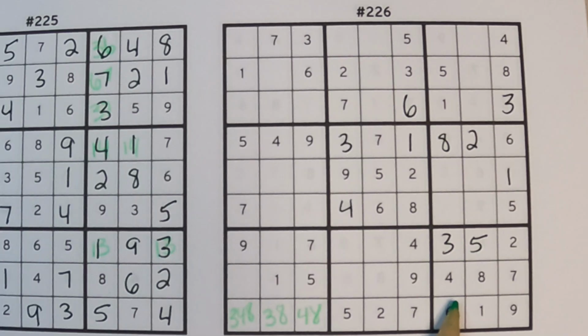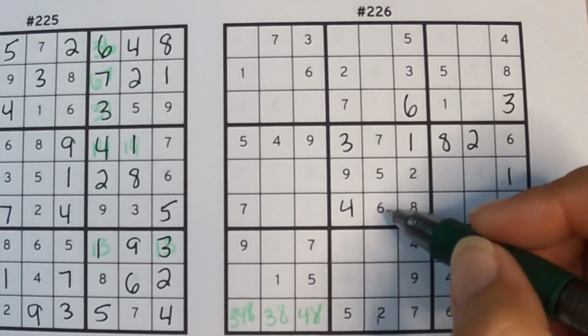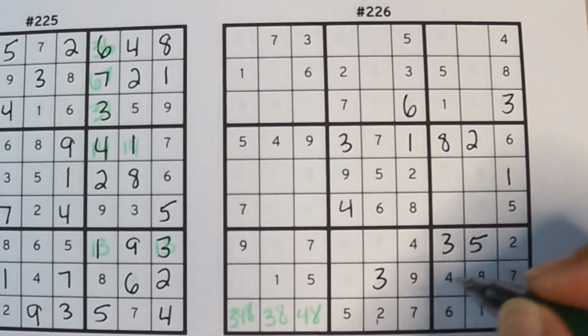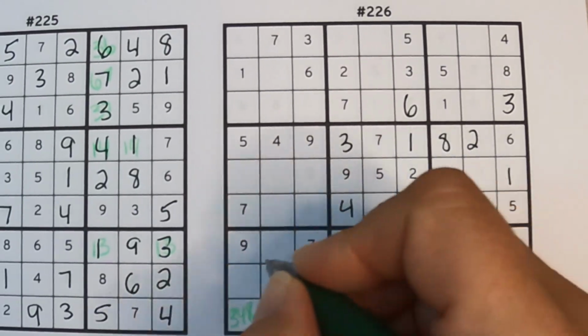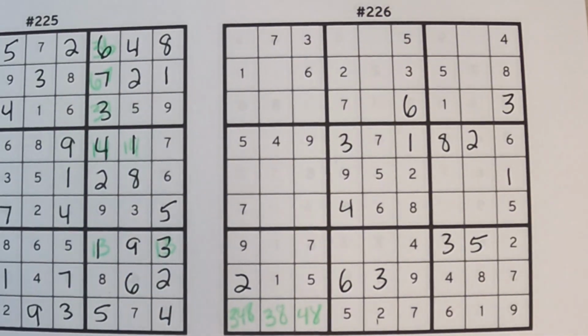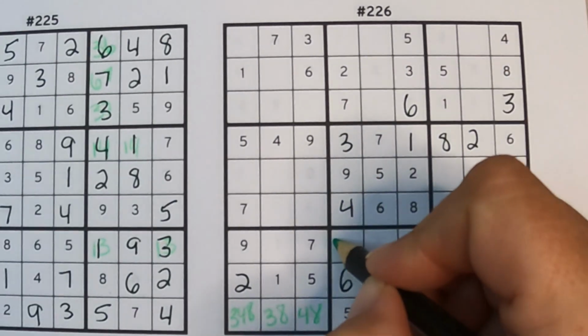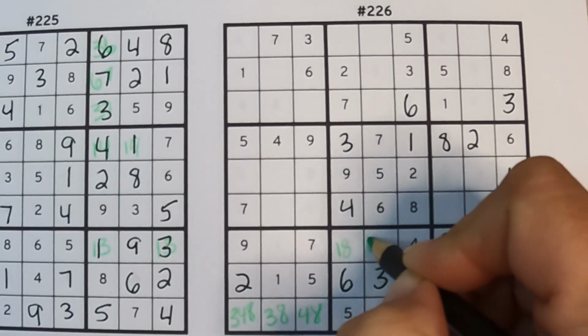For this row, we're missing 2, 3, and 6. We've got 2 and 6 here, so this is our 3. That 2 makes this our 6, 2. For this box now, we're missing 1 and 8. I don't see any help, so 1, 8.